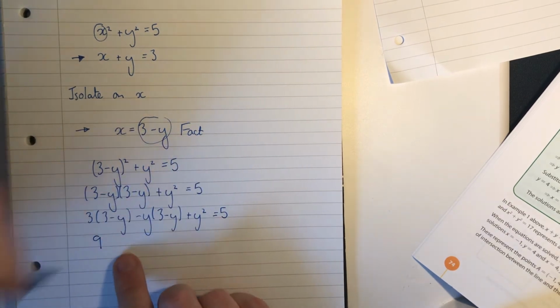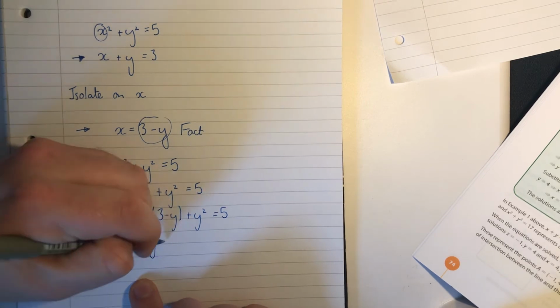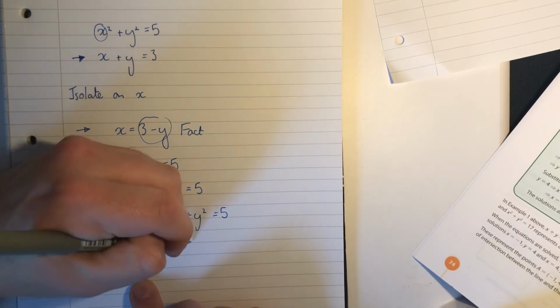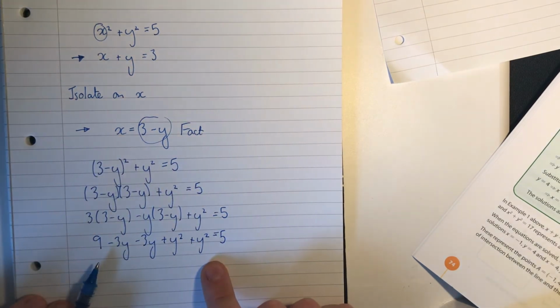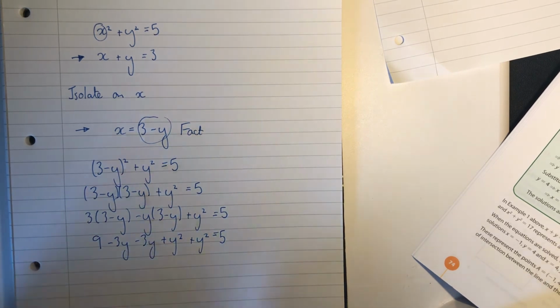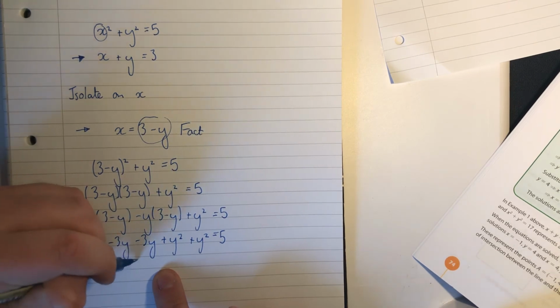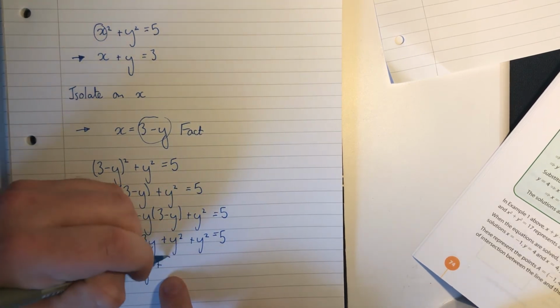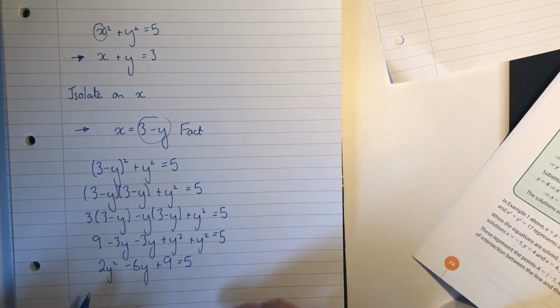So that's going to be 9 minus 3y plus y squared equals 5. Okay, so maybe the kind of difficult thing there was multiplying minus y by minus y to get plus y squared here. Tidying this up, we end up with 2y squared minus 6y plus 9 equals 5. That's okay, but that's a quadratic equation.